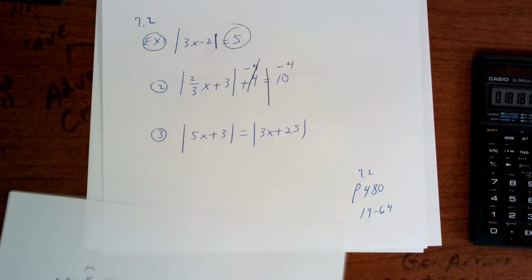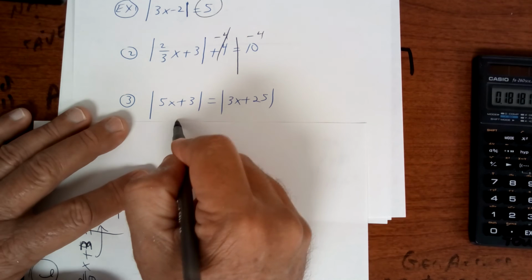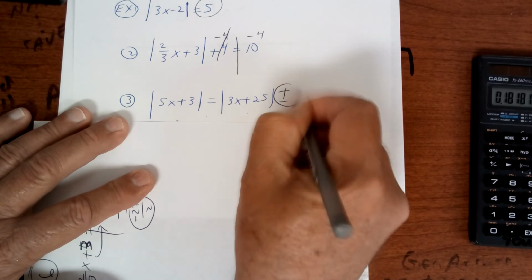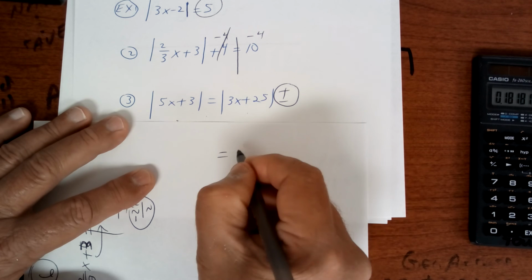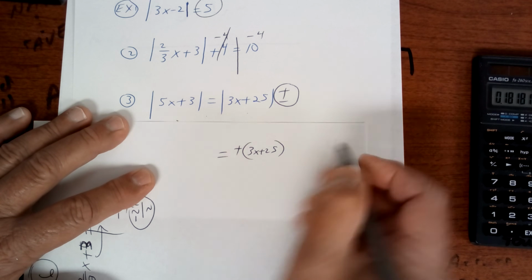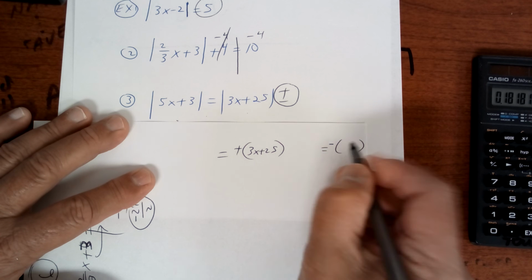Okay, and then finally, this one works the same way. It's absolute value equal to absolute value, so it's going to be a plus and a minus right here. So you're going to say plus all of this, and then minus all of this. You're going to have to distribute that negative sign.